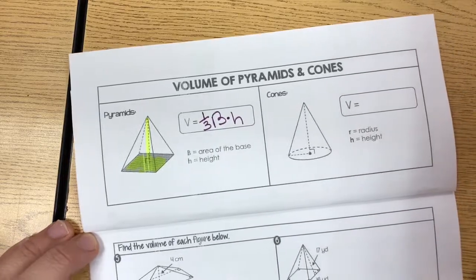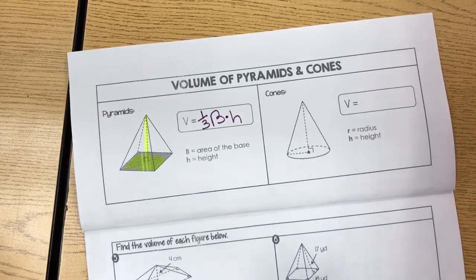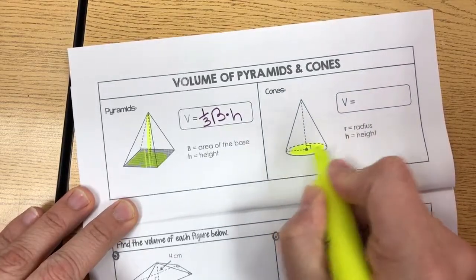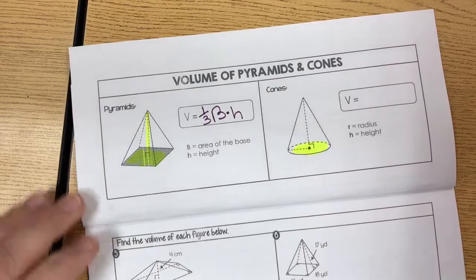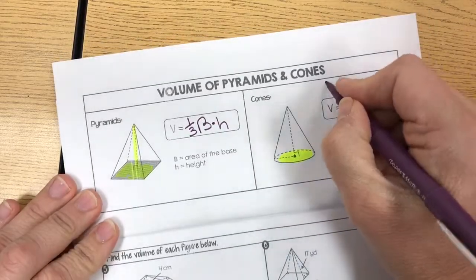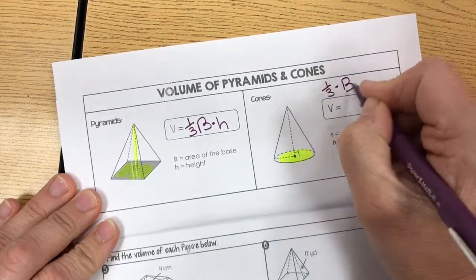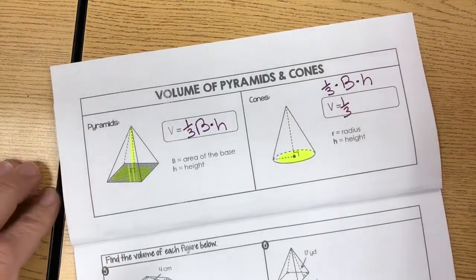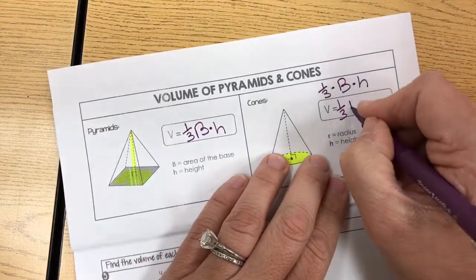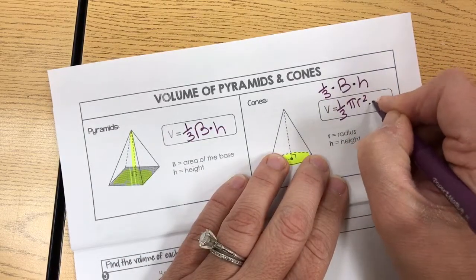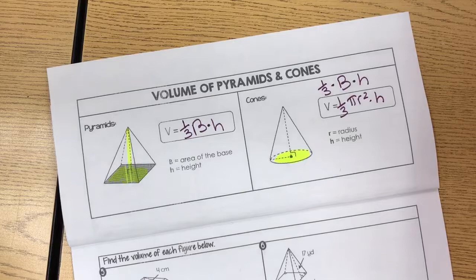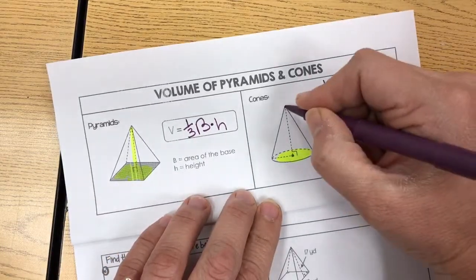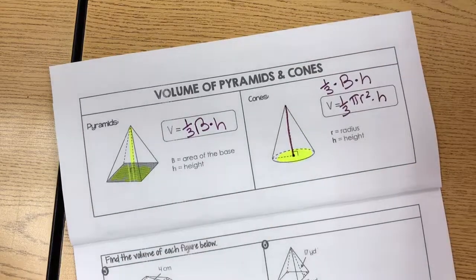It's the same formula for the volume of a cone, except the shape that makes the base of a cone is a circle. So we could still write that the volume of a cone is 1/3 of the area of the base times the height. Or instead of the uppercase B for area of the base, we could write pi r squared, because pi r squared is the area of a circle. And then of course the height is the distance from the base to the point directly across from it.